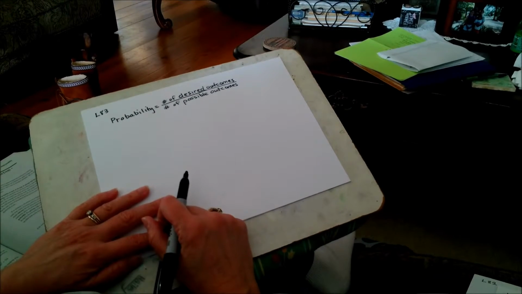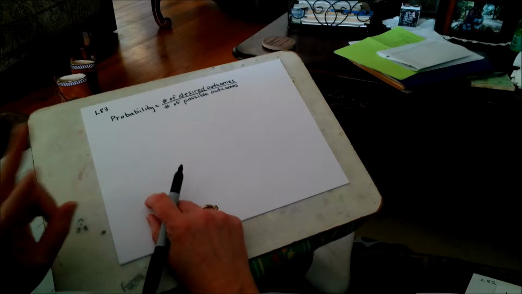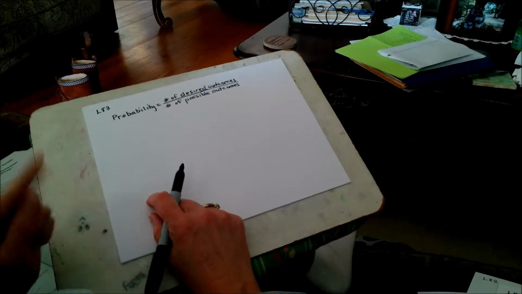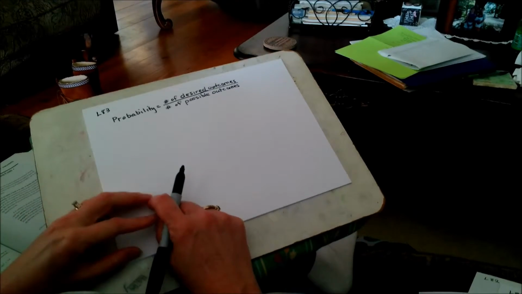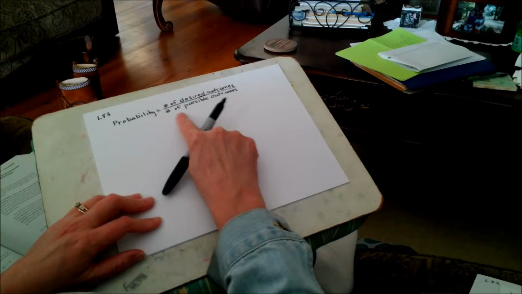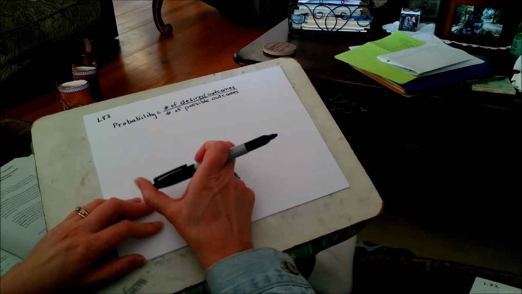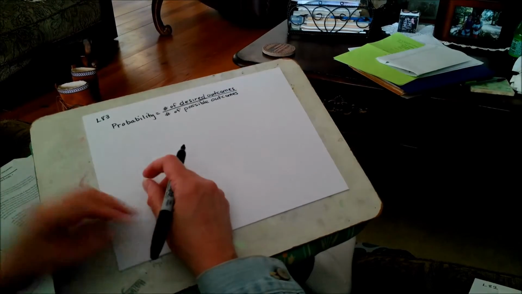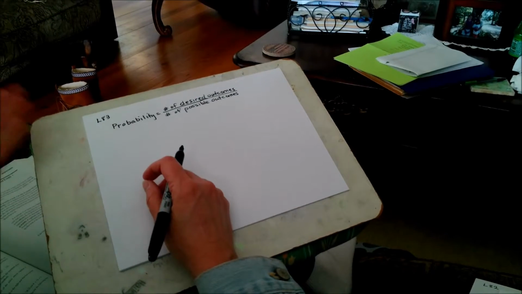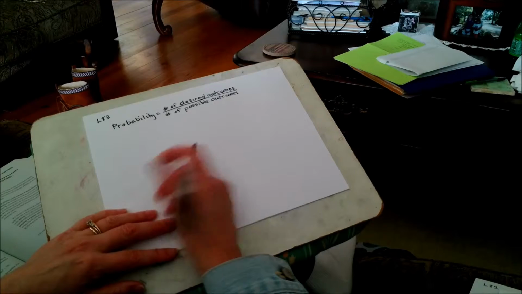So one example is the flipping of a coin. On a coin there's 2 possibilities. It's either going to land on heads or it's going to land on tails. So the denominator of our probability is always going to be 2. Now, whether we want it to land on heads or tails, our desired outcome is going to be our numerator.